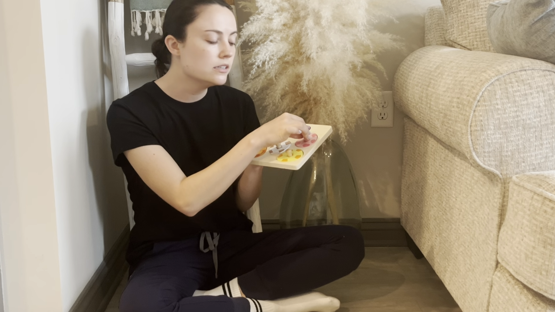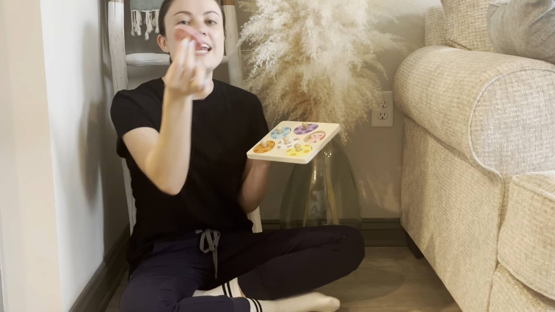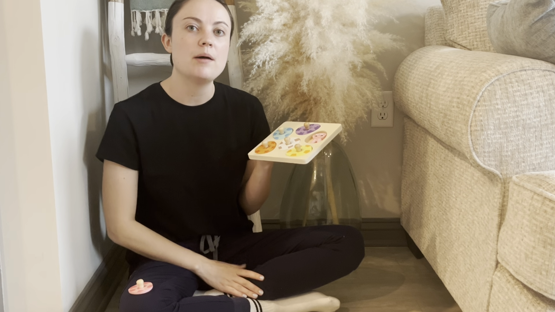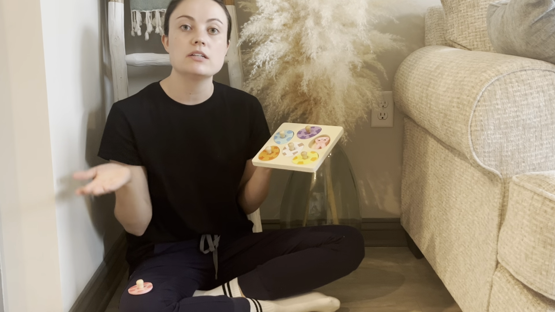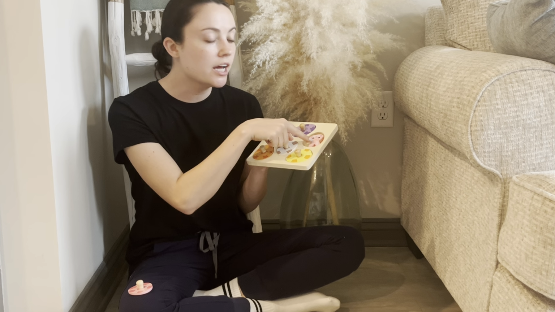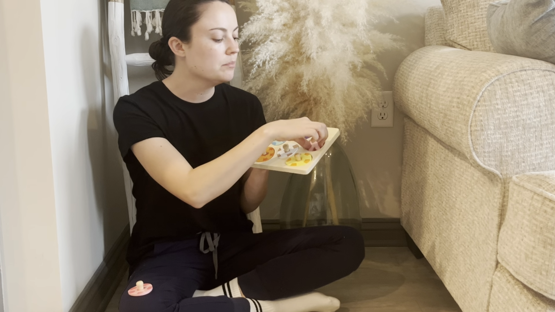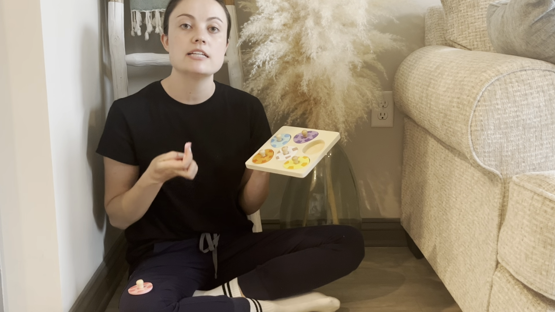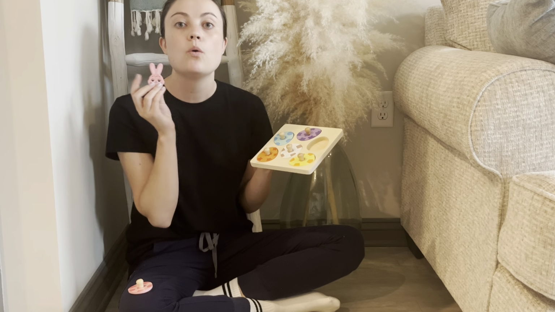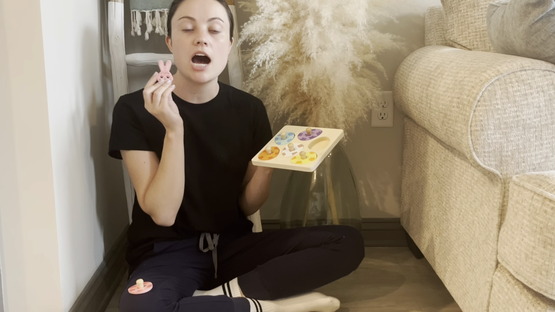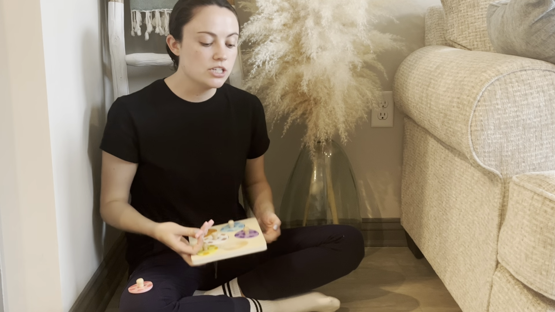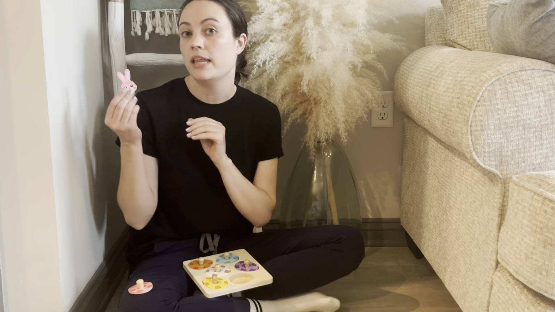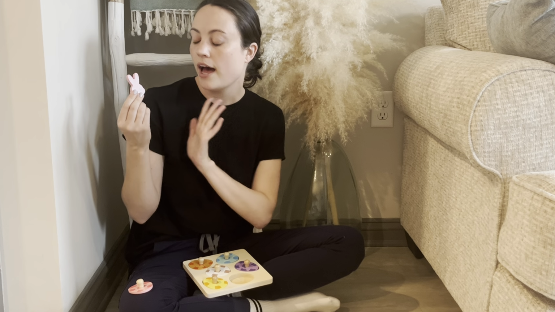Open egg. Open egg. And then open up the egg. All right, so now I have my object in there, so I'm going to model another 2-word phrase. Look, bunny. And I'm going to bring it up to my mouth so they can see me modeling that phrase while I have that visual model of the object. Look, bunny. And then to add some more language, I might be like, hi, bunny, and see if they try that verbal production. Hi, bunny.